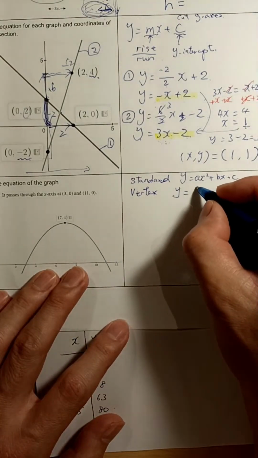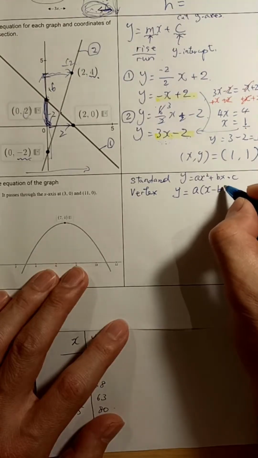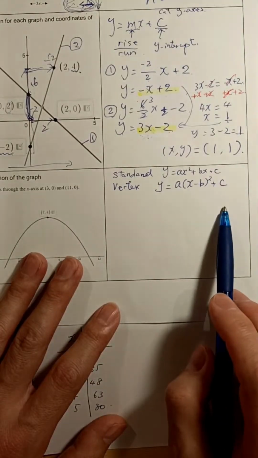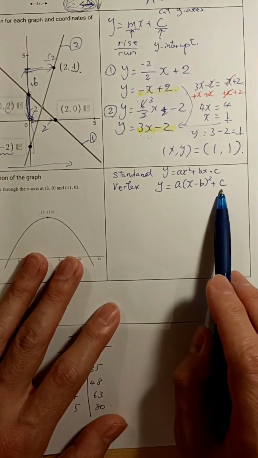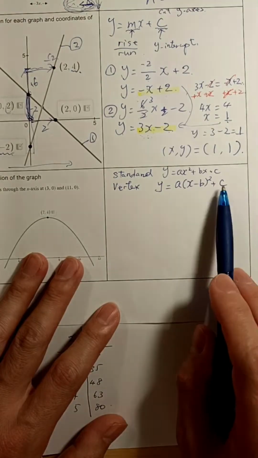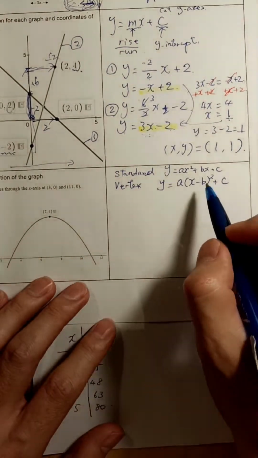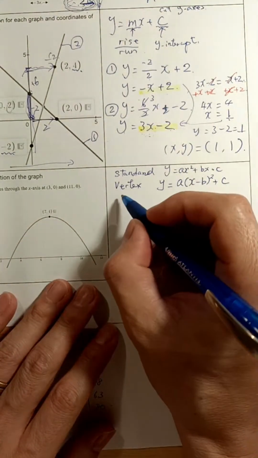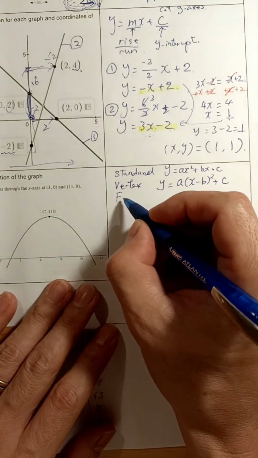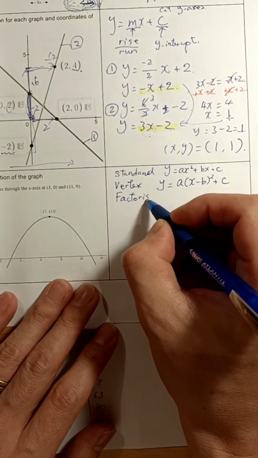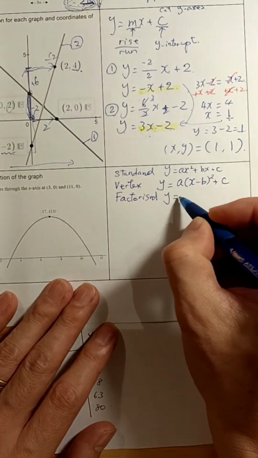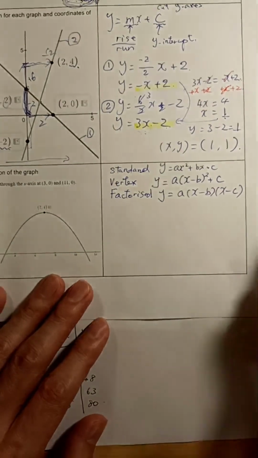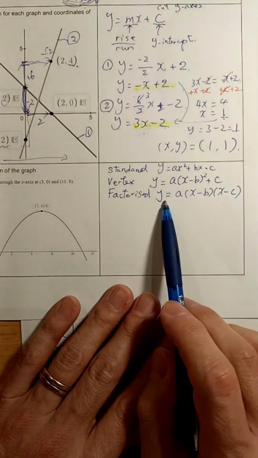Y equals a bracket x minus b squared plus c. If you are going to another school in New Zealand, it might be P and Q or something else, but I'm just trying to stick to A, B, C for this year. And then factorized form is y equals a bracket x minus b, x minus c. Unfortunately, you need to remember these two.